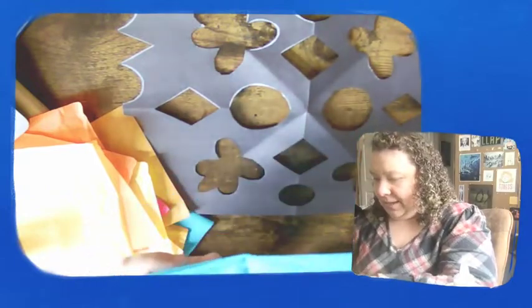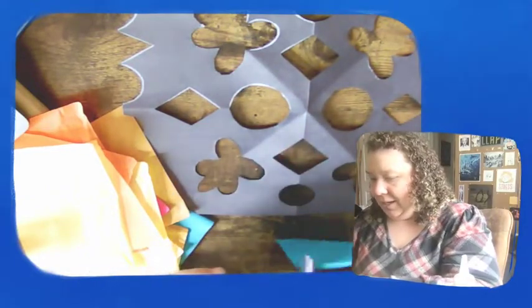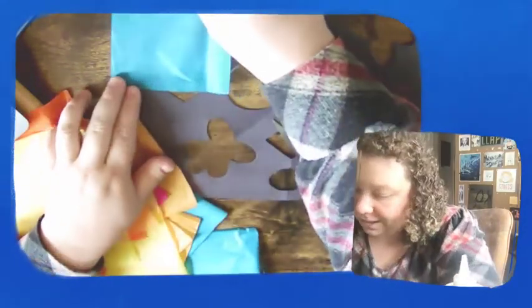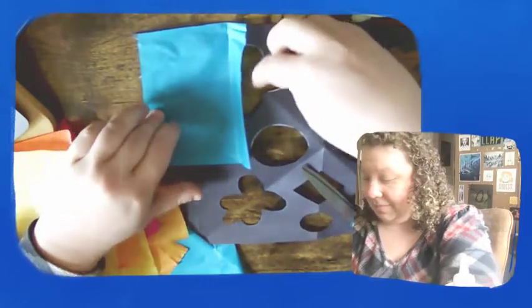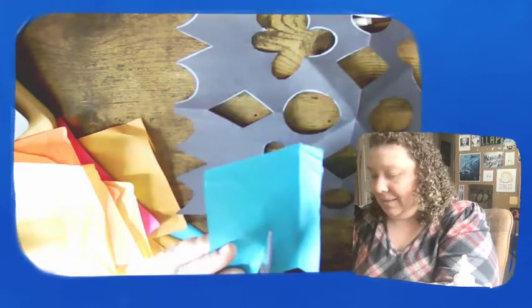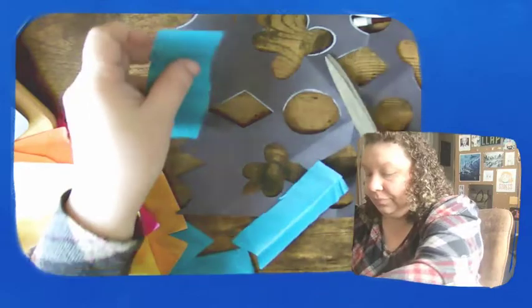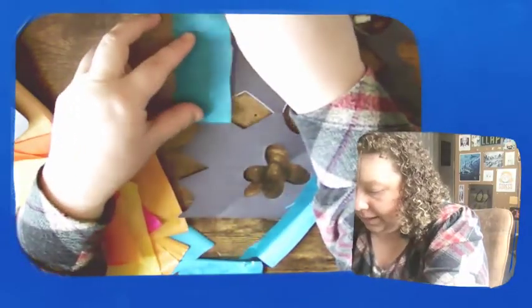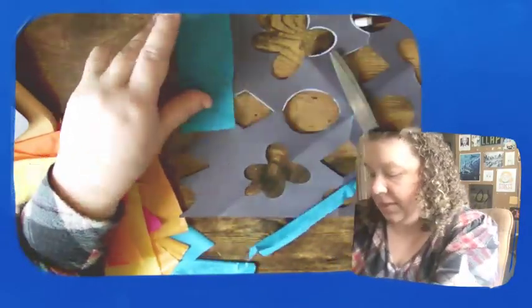So I'm going to go ahead and cut this in half and make sure that this can cover this without covering anything else up. And it covers up this part here, but it covers over my flower. So I'm going to cut it in half again, longwise. And now it's about the right shape, but it's coming over the diamond.